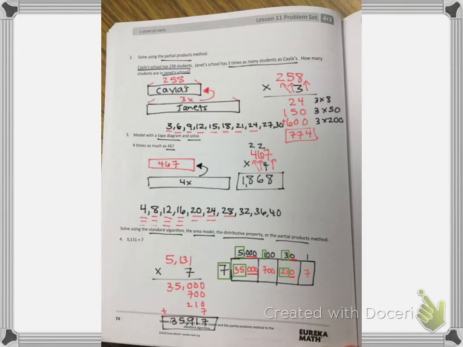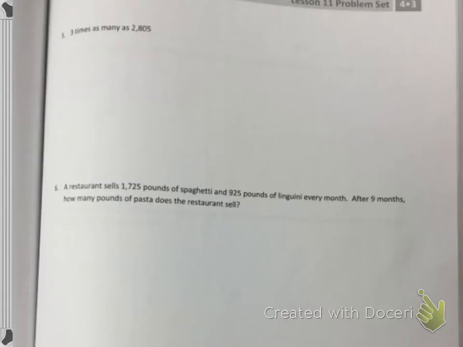All right, moving forward, we're going to go to the next page on page 75. All right, working on 5 and 6 here. We are going to multiply again, and here you can use anything, standard algorithm, partial products, or area model, and it's up to you how you want to solve 2,805 times 3. I'd like for you to try that on your own. All right, so take your time and pause the video so that I can explain 6 to you as a word problem, and I'll have you solve that as well on your own.